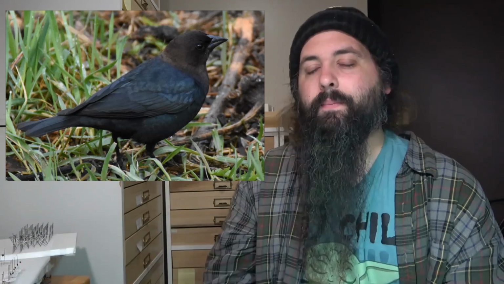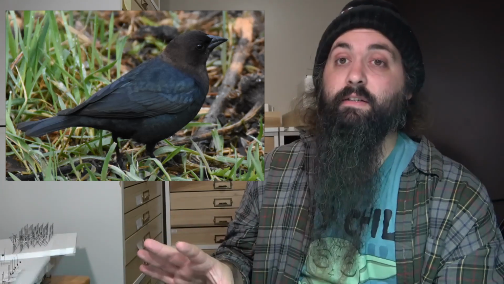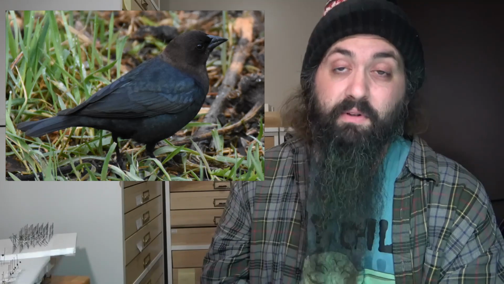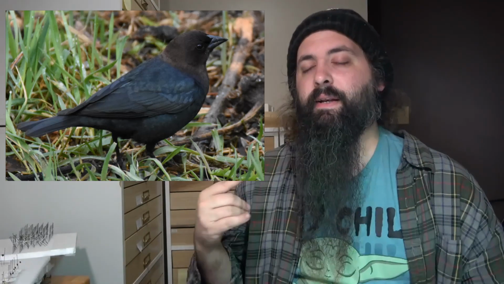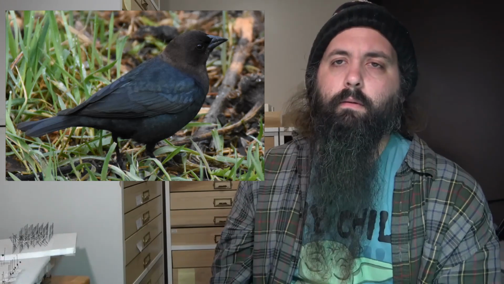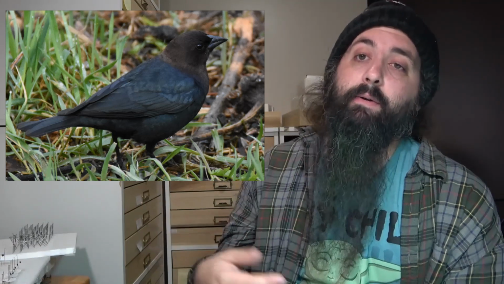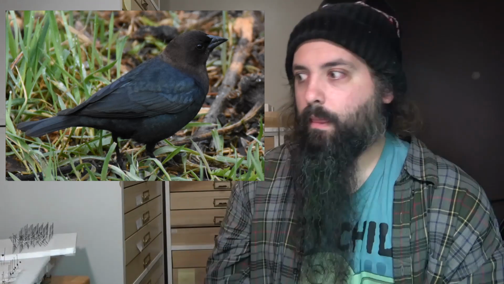This last example, I've been focusing on insects because that's the most examples I have in my photos. But I do have a photo here of a brown-headed blackbird. Not blackbird, I'm an idiot. Brown-headed cowbird. I don't know why I had blackbird down in my notes here. Brown-headed cowbird.